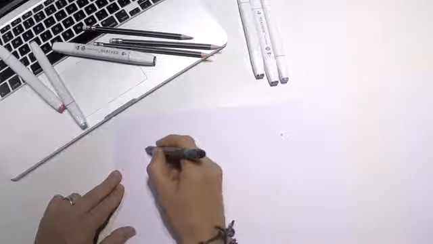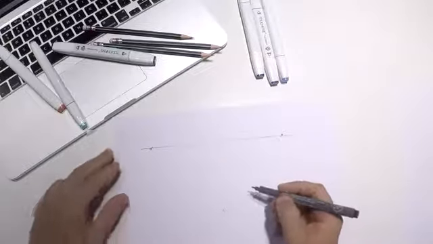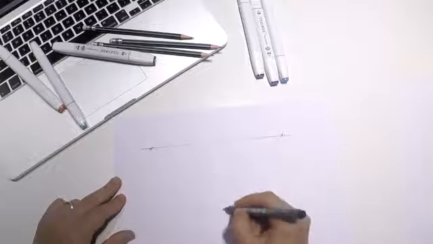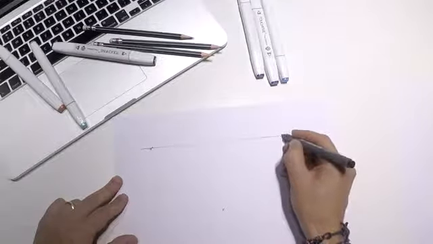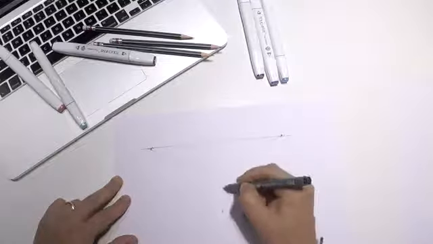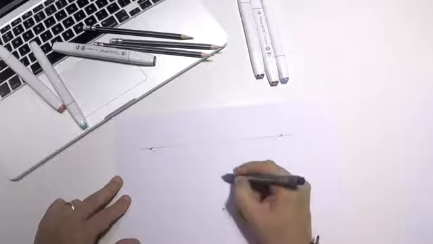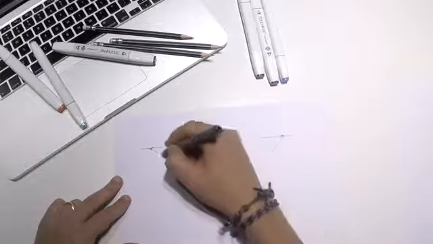So let's start with the same horizontal line with 2 points, and we'll add a third point on the bottom. Actually, this point could also be above the horizontal line, but in this case we'll put it below. And you can start to draw those tracing lines to create the middle of the future object.